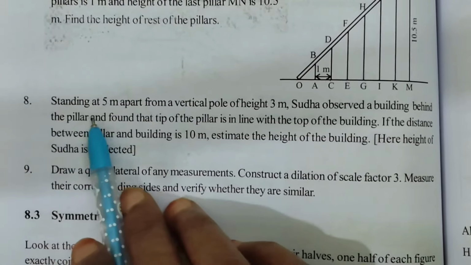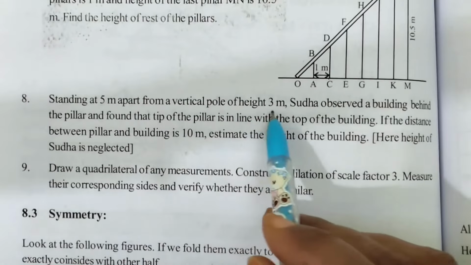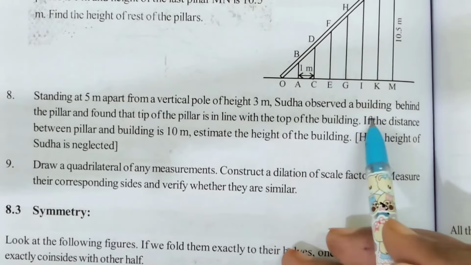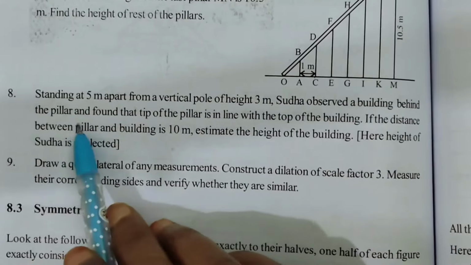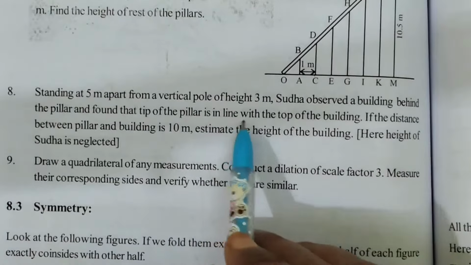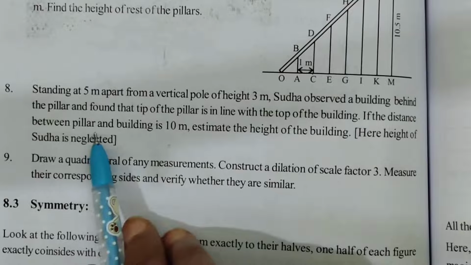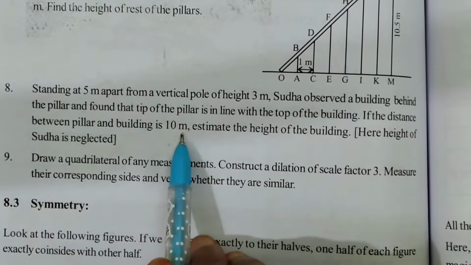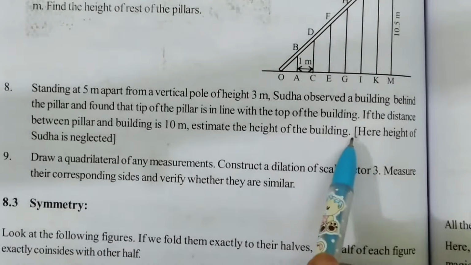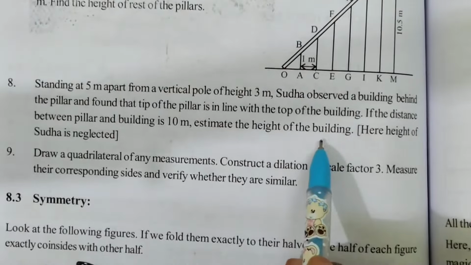Next, eighth question. Standing at 5 meters apart from a vertical pole of height 3 meters, Sudha observed a building behind the pillar and found that the tip of the pillar is in line with the top of the building. If the distance between pillar and building is 10 meters, estimate the height of the building. So here we find the building height.